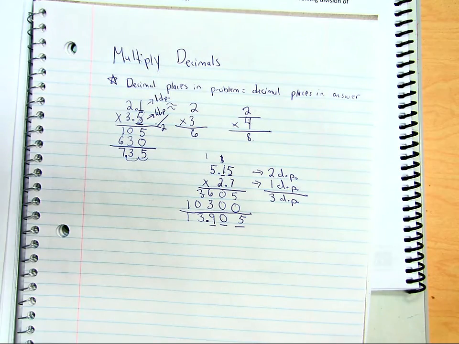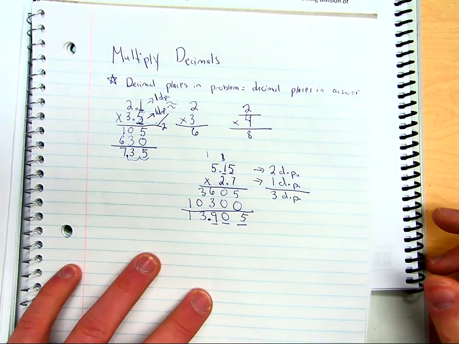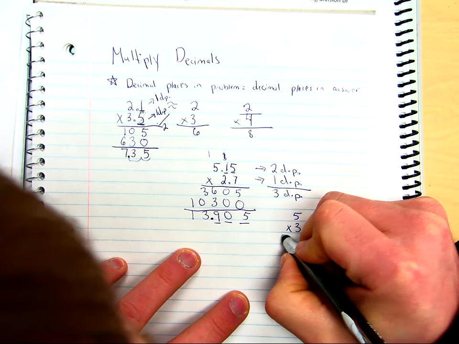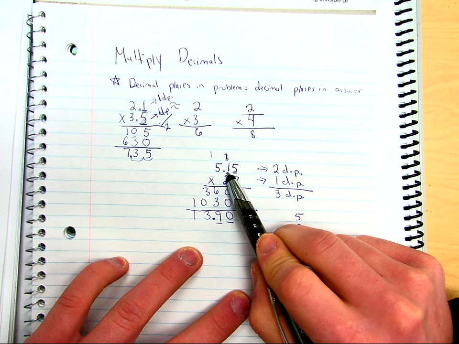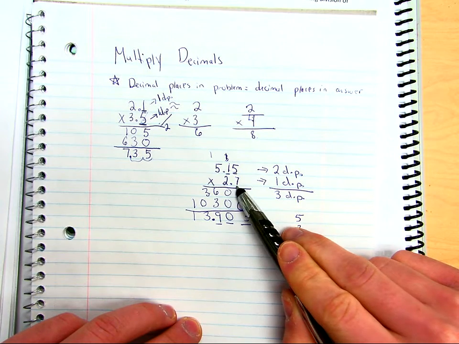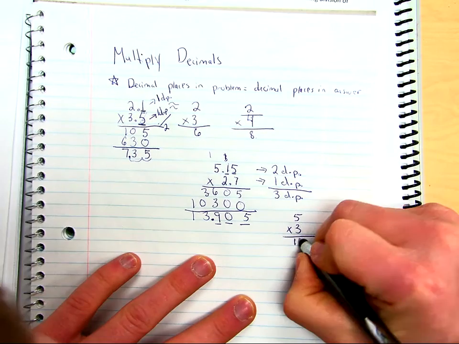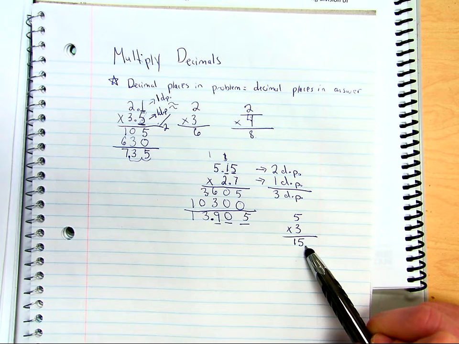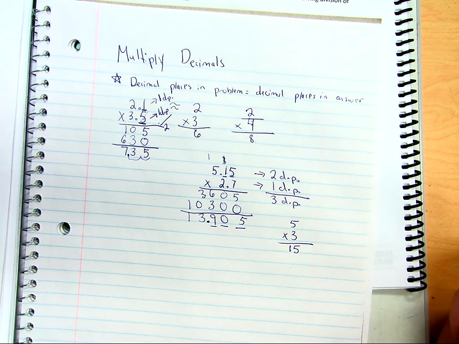Okay, if I think about it, if I'm doing my estimating using that skill, this is kind of like 5 times 3. This number could be rounded to 5, right? I look at this, since it's less than 5, I round down to the nearest whole number, so that would be 5. This is more than 5, so I'm going to round up. 5 times 3 gives me 15. So what this tells me is my answer should be somewhere around the number 15. And wouldn't you know it, 13.9 is really close to 15.